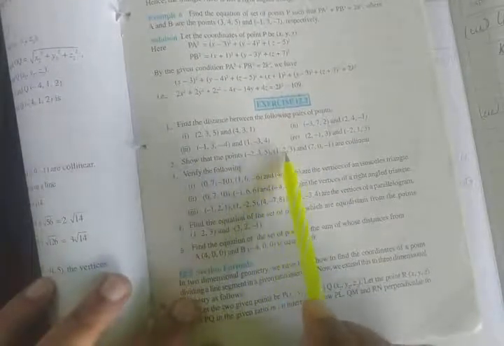Question number two: show that the points x1, y1, z1, x2, y2, z2, x3, y3 and z3 are collinear. That means you will check whether the coordinates of these points are collinear or not. So how do we find out whether these points are collinear? First of all, let us discuss how to find out whether points are collinear, then we will solve it.